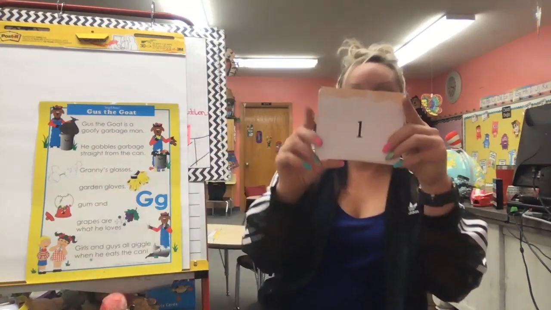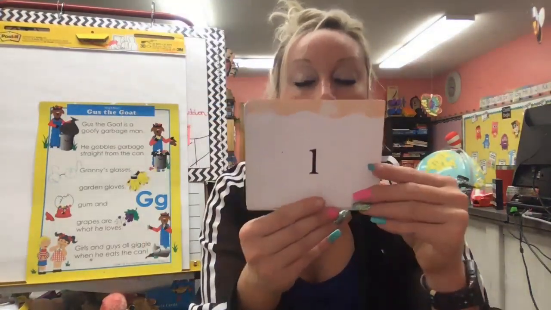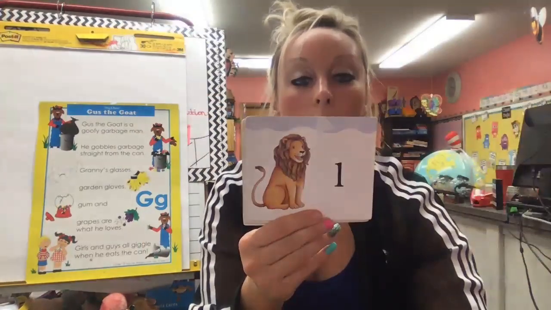So let's look at these one more time. We're going to try them all together because today on your paper, Miss Elmore is going to tell you a sound. You're going to have to write the capital and lowercase letter that goes with that sound. Ready? L, O, lion, O, octopus, G, G, goat, G. Good.